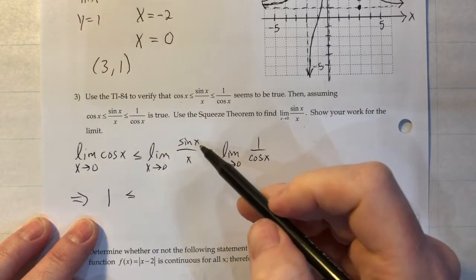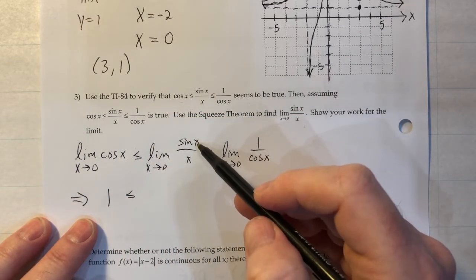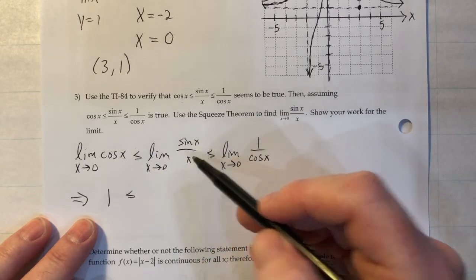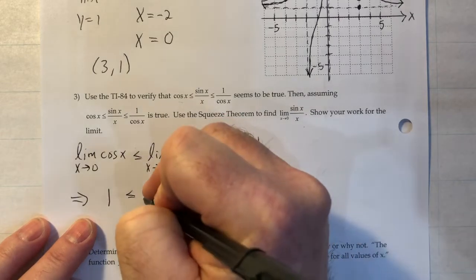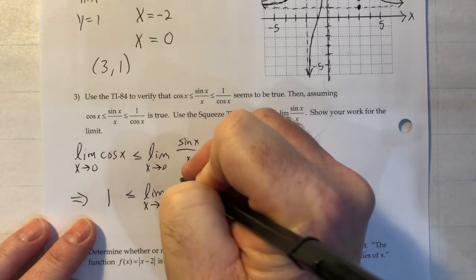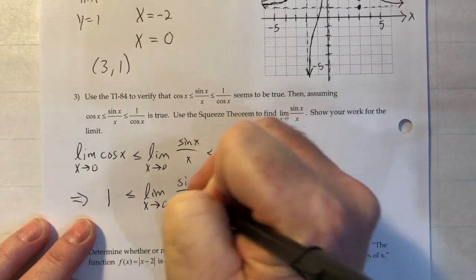If you try and plug in here, you actually get sine of 0, which is 0, over x, which is going to 0, so 0 over 0, which is undefined. So I'm just going to leave that as a limit. Apparently we can't get that answer by just plugging in. So I'll just copy it again.